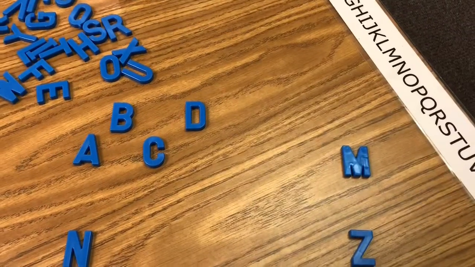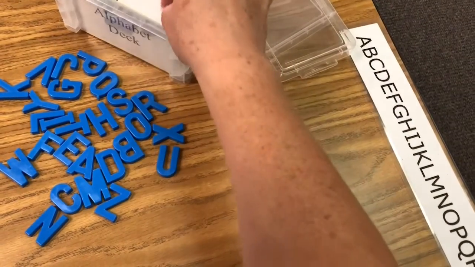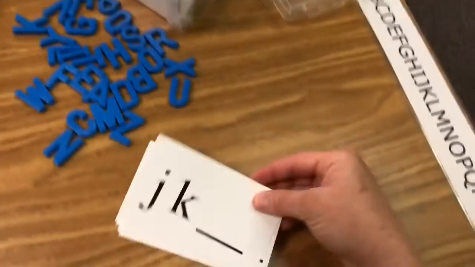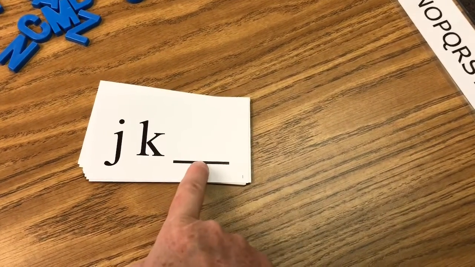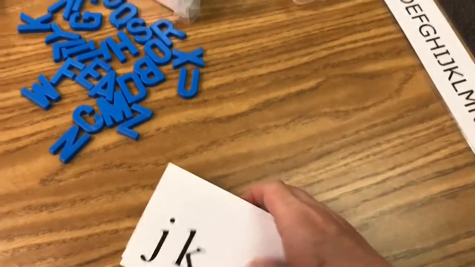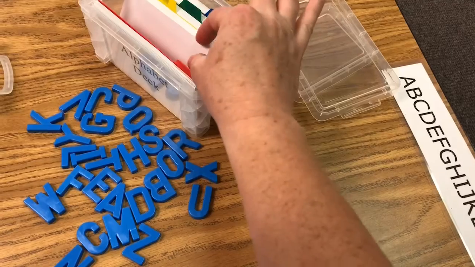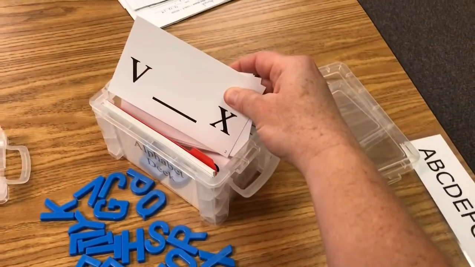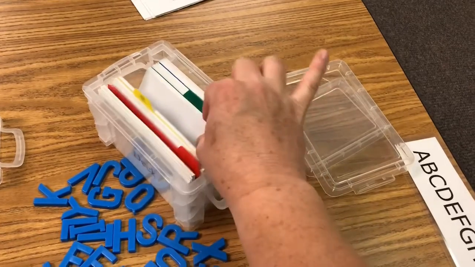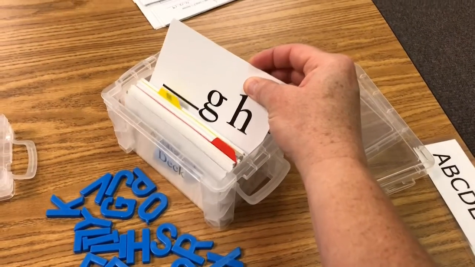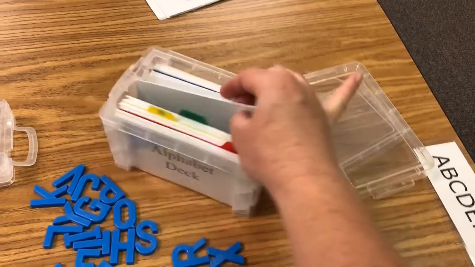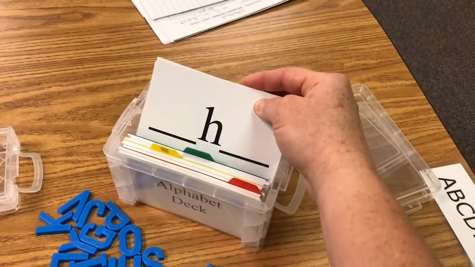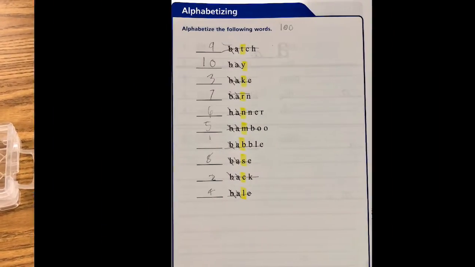syllables in our words. And then we also have our alphabet deck, which has missing letters. So we practice this: J, K, what would be the next letter? L. So that's the first deck. Then we move into the missing letter deck where the middle letter is missing. Then the beginning, the initial letter of that set. And then we go into finding the two missing letters. And the last set is just a mixture.